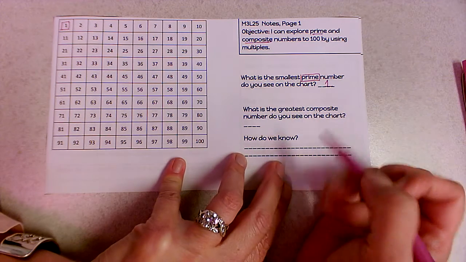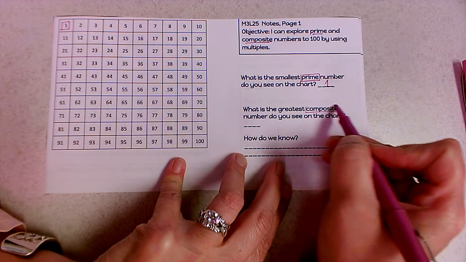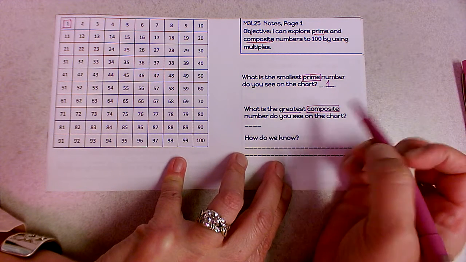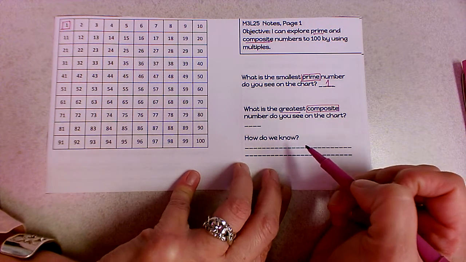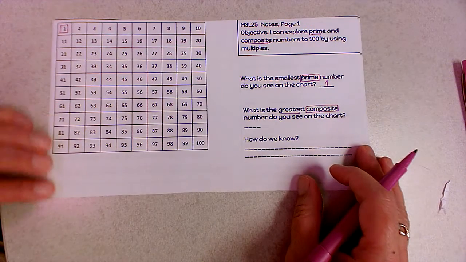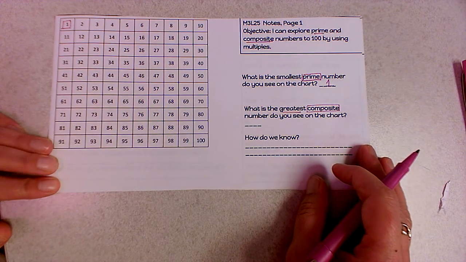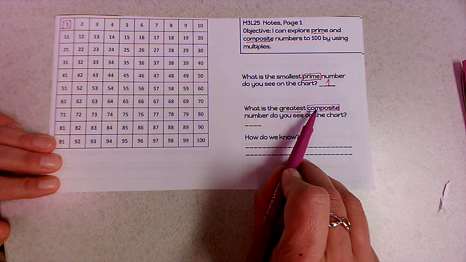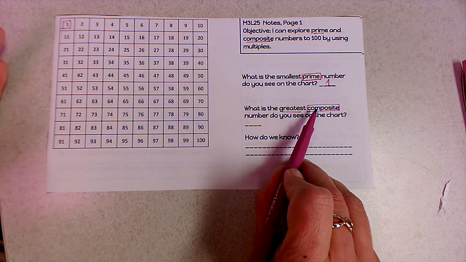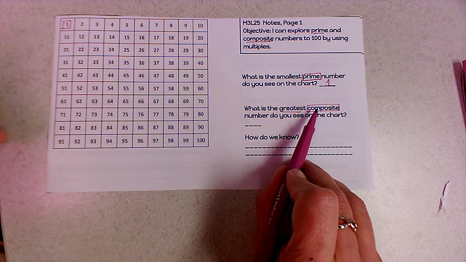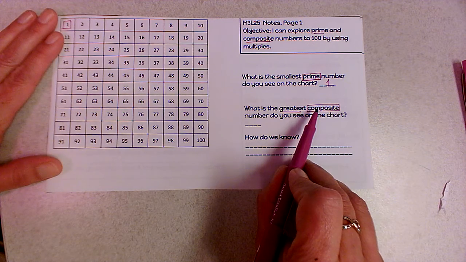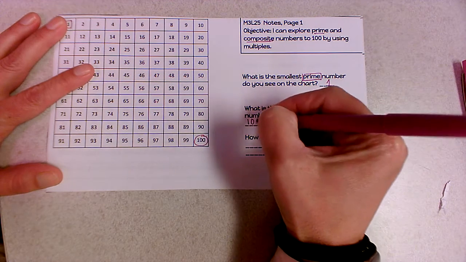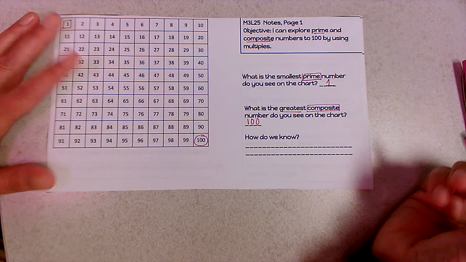Okay, here's our next number. Our next number is the word composite. It says, what is the greatest composite number you see on our chart? I'm going to give you a little time to look at our chart. Which one is the greatest composite number? Remember, a composite number has many factors. It can be 1 times itself plus another factor or more. If you said 100, you are correct. 100 is our greatest composite.